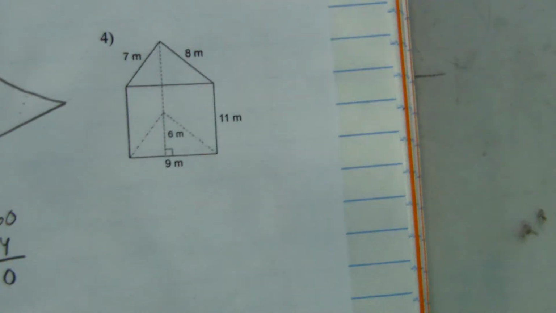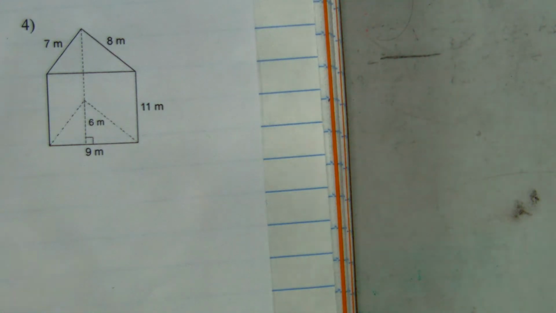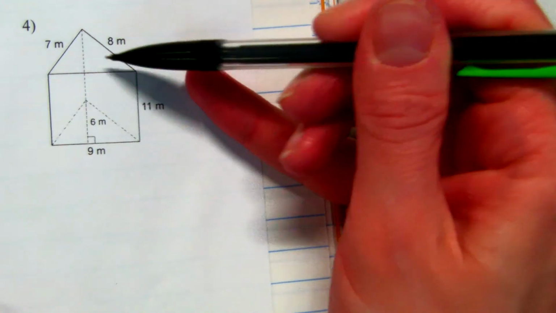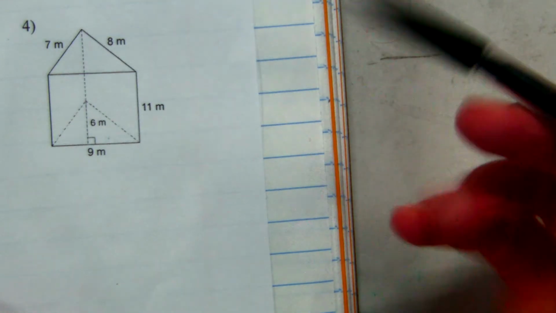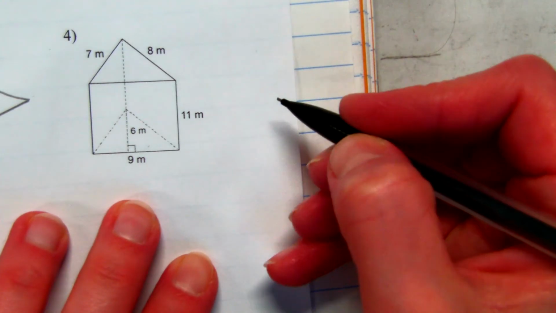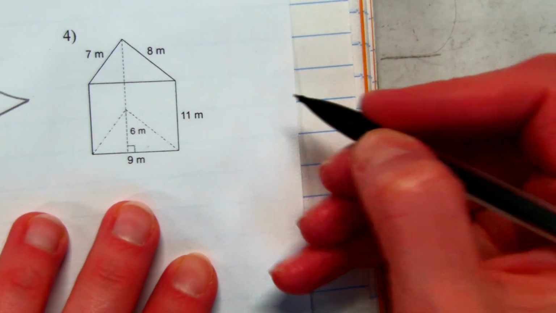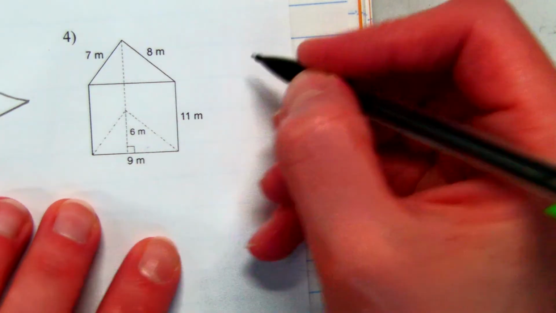So let's go down and look at this triangular prism. We took a look at some three-dimensional shapes in class. They have rectangles all the way around and then triangles on both ends. If we're going to make a net of this, there are different ways that you could do it. I think the easiest one to think about is to kind of turn this on its side.